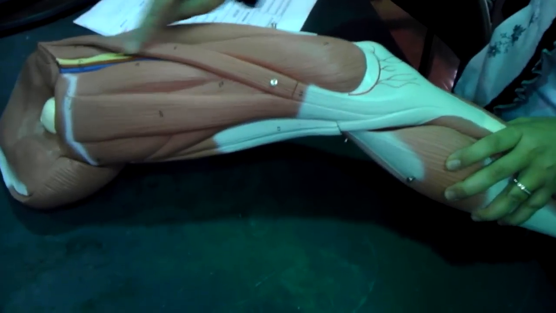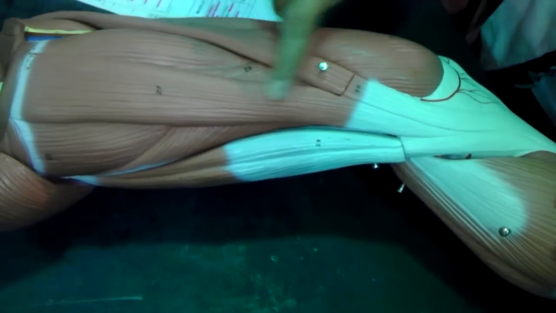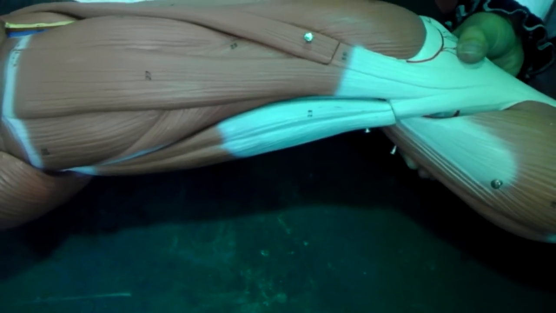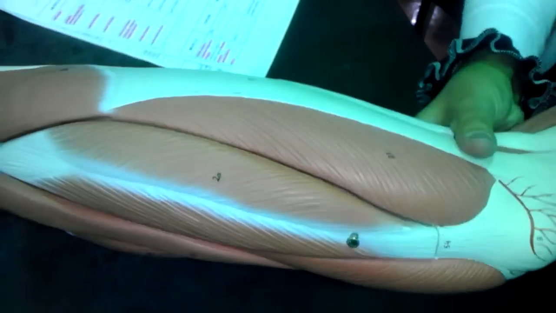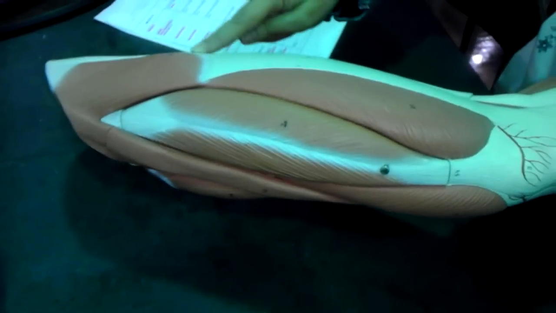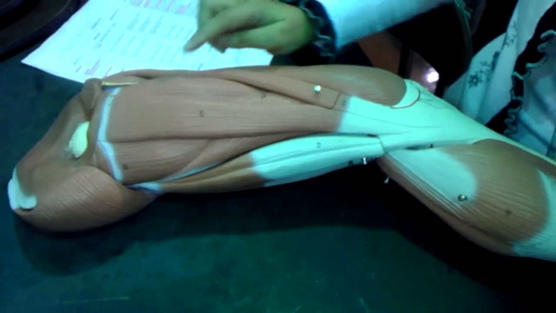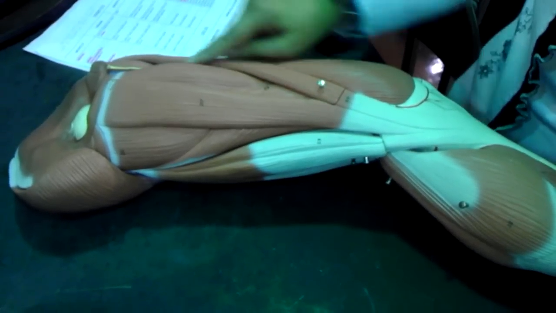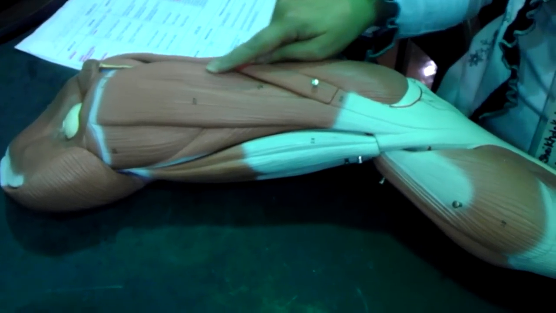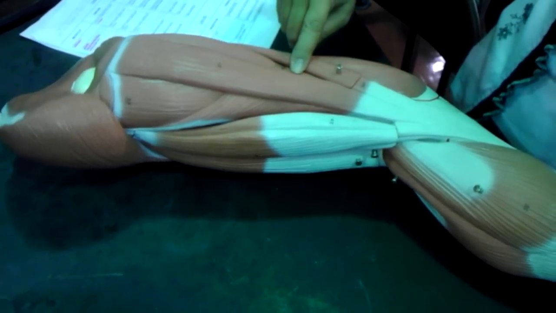Again, this long one here is called sartorius. This one is called gracilis. Very good. Then this one is called tensor fascia latae, right? Then here you have 2. I didn't mention these 2. Here you have the muscle which is called adductor longus, and the other muscle here is called adductor magnus.